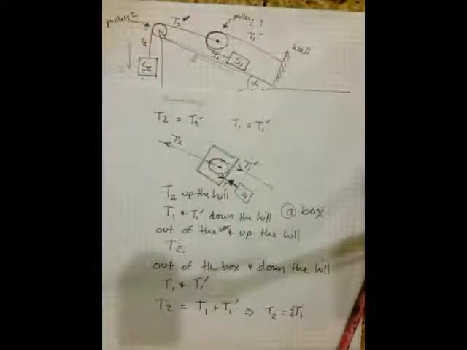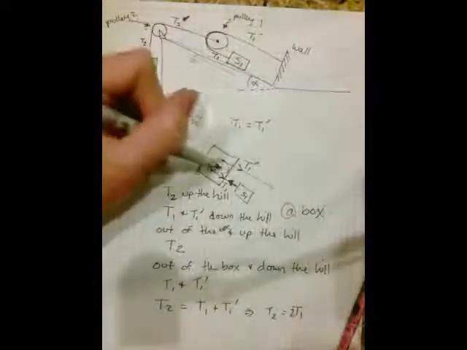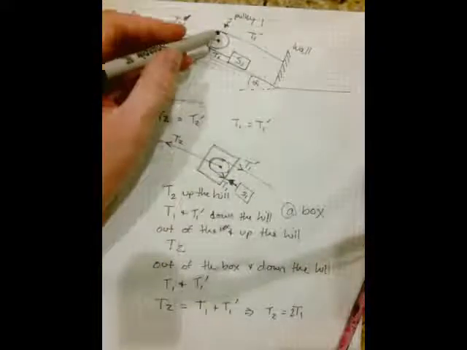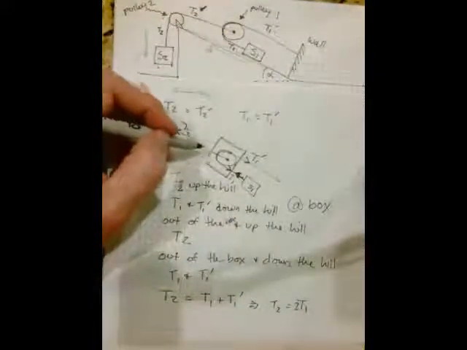So this is like a long and complicated version of talking about a block and tackle system. And it's coming from the fact that the first pulley, pulley 1, has no mass. So we can't really apply Newton's second law here, but we can look at the forces.